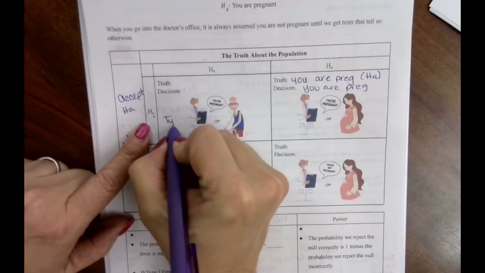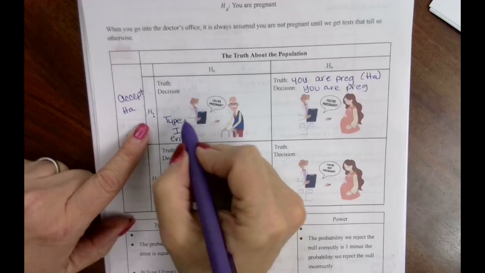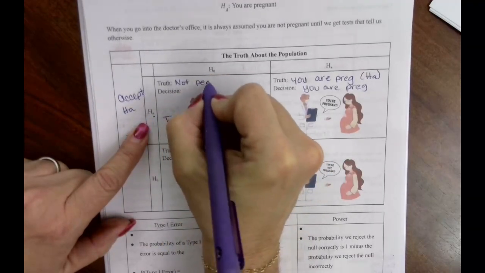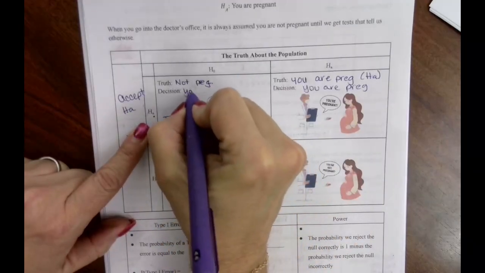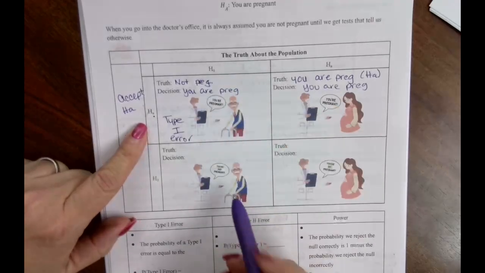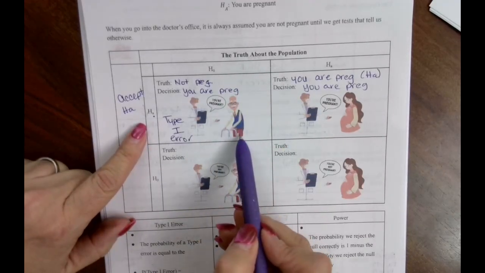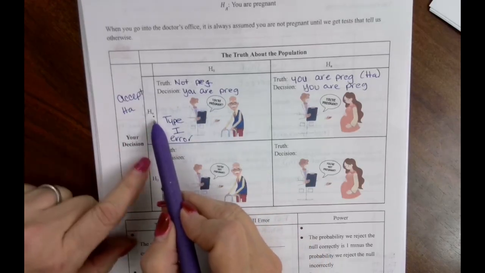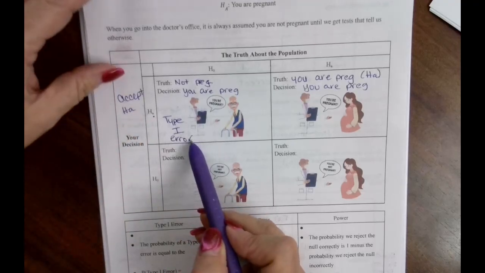Now, this is an example of a type 1 error. So the truth is you are not pregnant, but the decision is you are pregnant. So, perfect example. The truth is you're not pregnant. In this case, this man could not be pregnant, but our decision was that you are pregnant. This would be an example of a type 1 error.